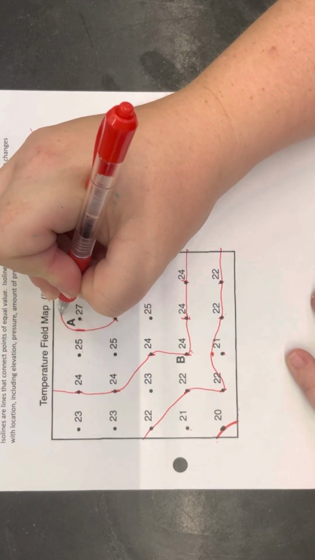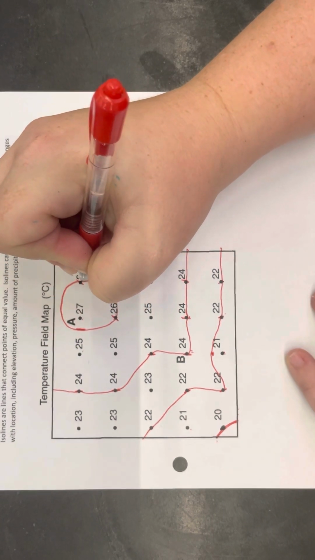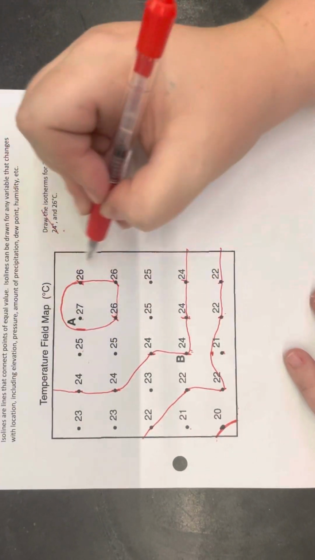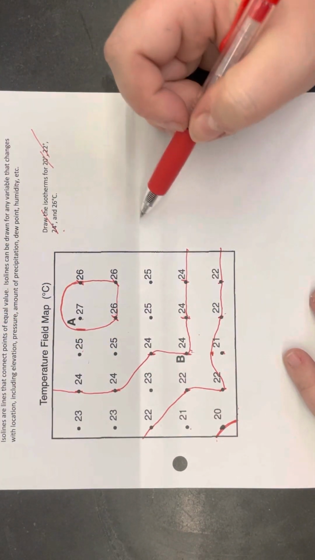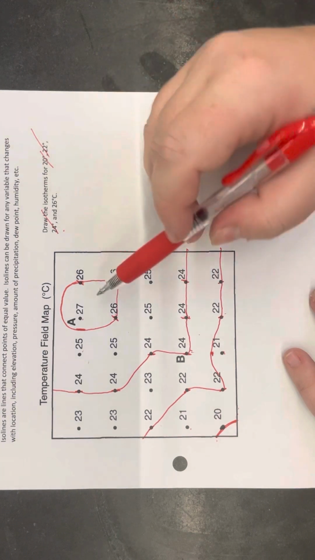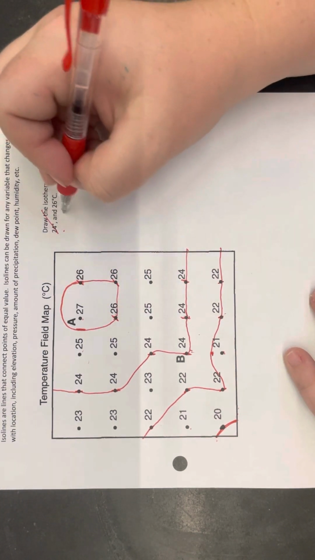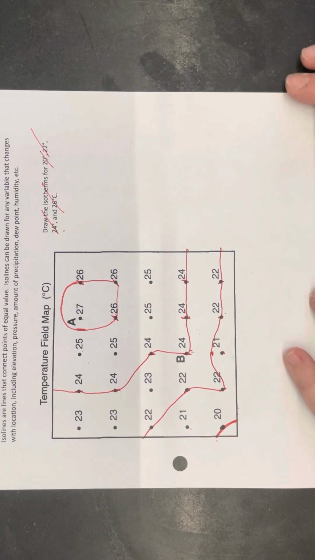And then this one I could continue to the edge of the map, or I can also make it a closed loop. So now everything outside that line is less than 26, and everything inside the line is greater than 26.